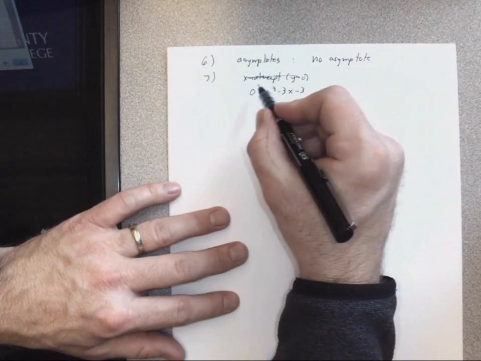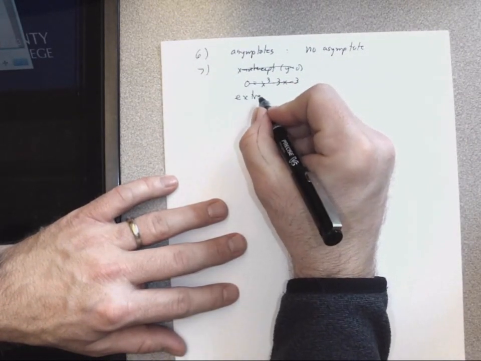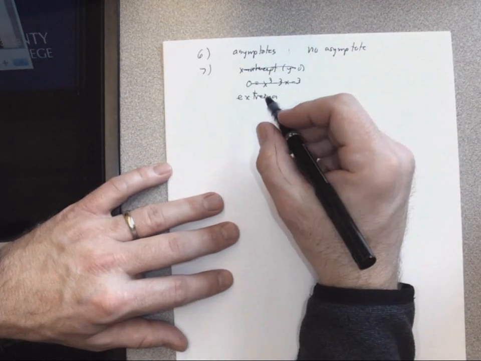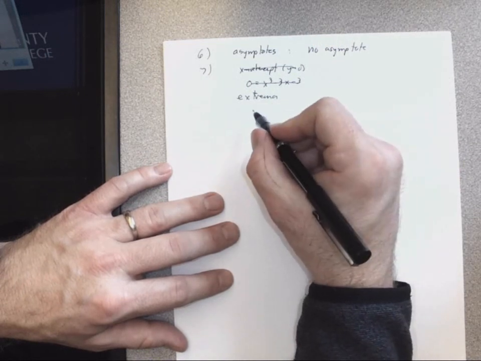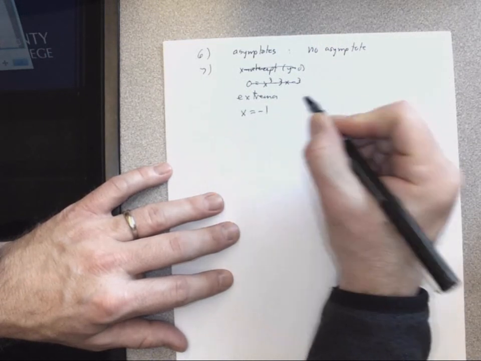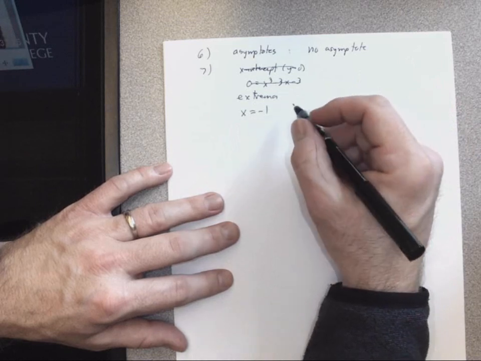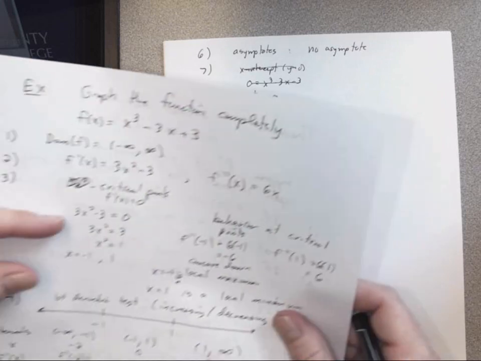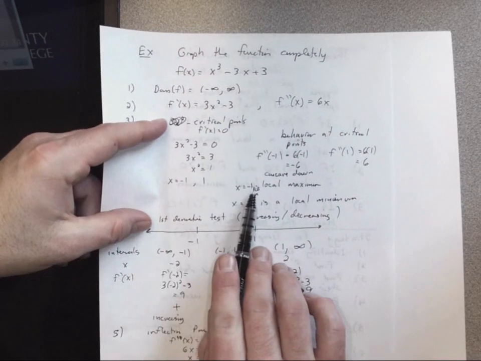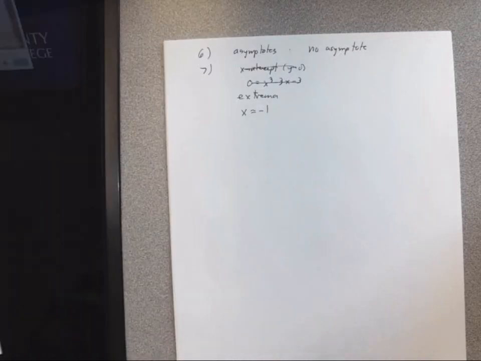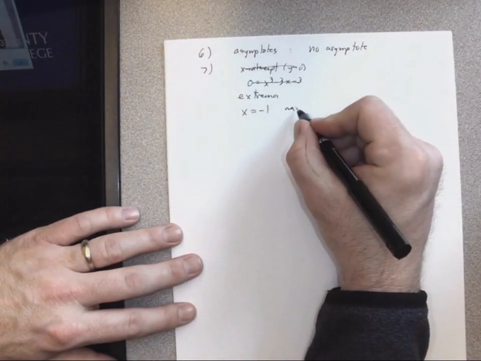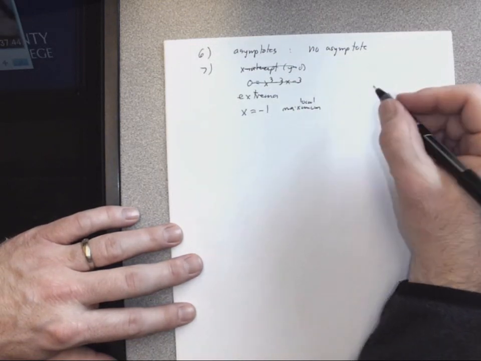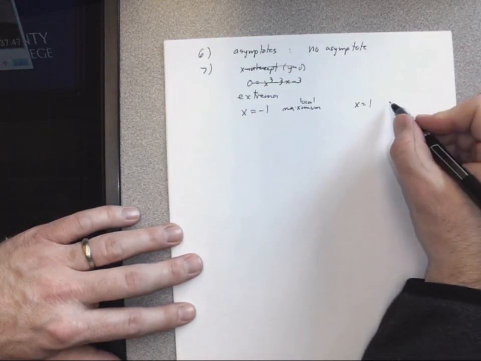So what we're going to do is we'll just go to our extrema. If it's quadratic, you should be able to find the intercepts. So we know the local extrema was x equals -1, and we know that this thing was a maximum. I think we labeled it. Let's make sure we have this here. We know that x equals -1 was a maximum. X equals +1 was a local minimum. So this was a local max, and x equals +1 is a local min.